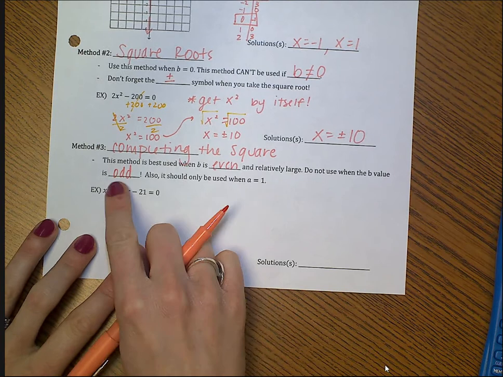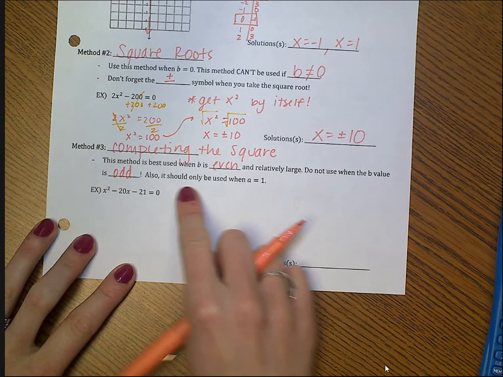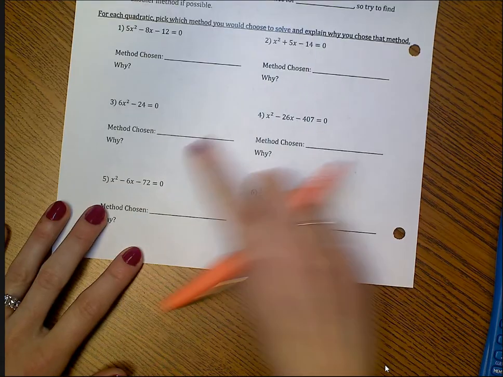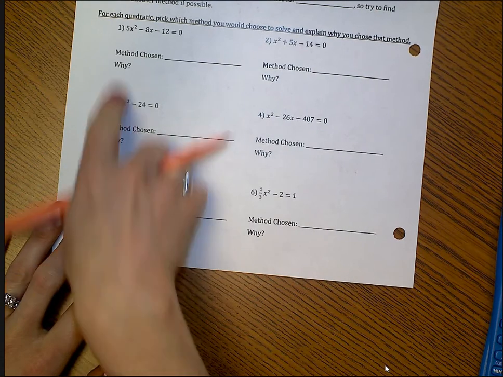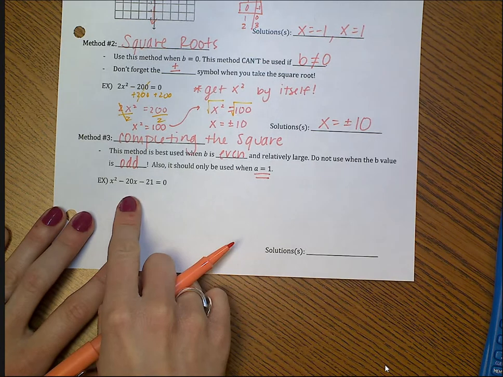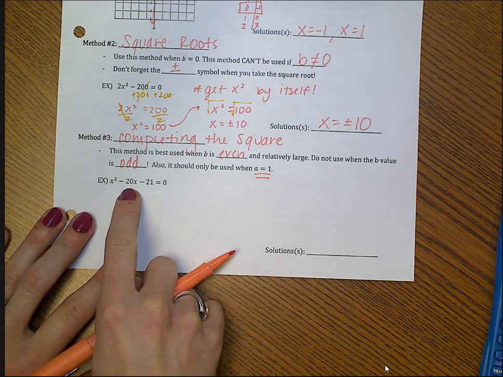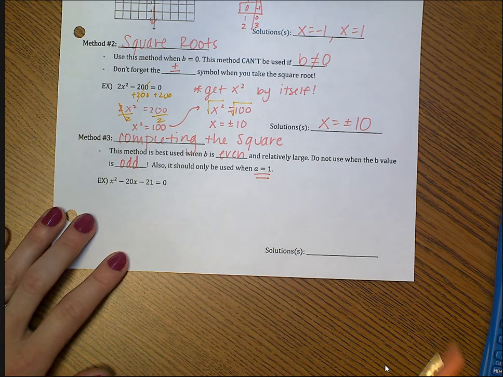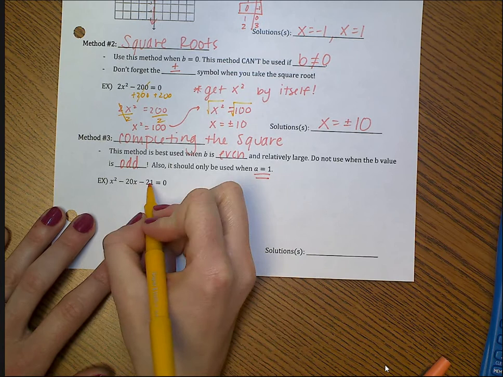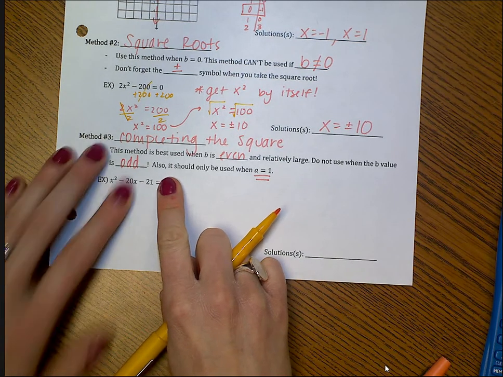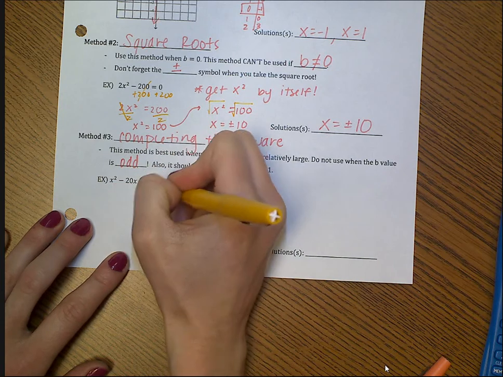Okay, so when the b value is even, also it should only be used when a is 1. So if I see something like here, where the a value is 5 or 6, don't even consider completing the square. But this example would be one that would be good because the a value is 1, the b value is even. So here's how you do completing the square, just to remind you. You need to make this trinomial a perfect square trinomial. And this one's not because 21 is not a perfect square number. So you have to get that out of there.